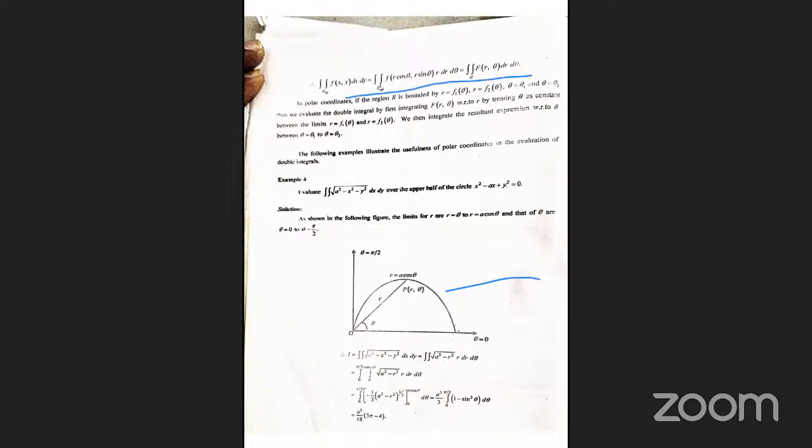So this is when we are changing into polar form: f of r comma theta dr d theta.